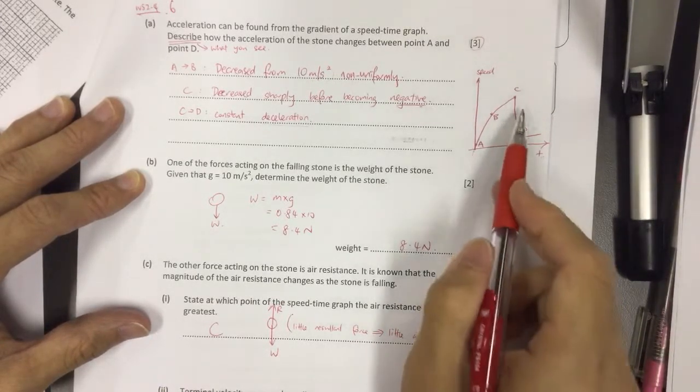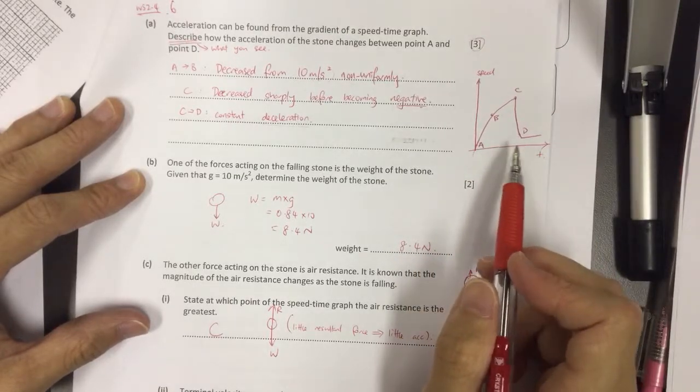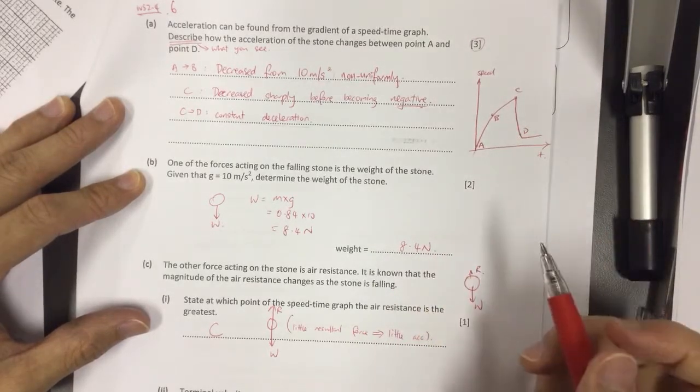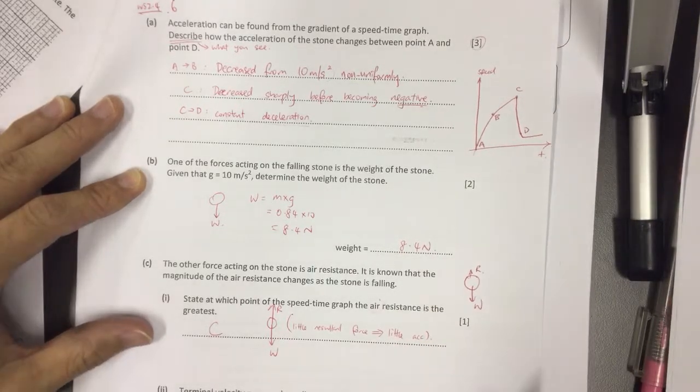Why isn't it C to D? Because that is where the stone has hit the sea and is slowing down as it goes into the sea. So air resistance is before it hits the sea.